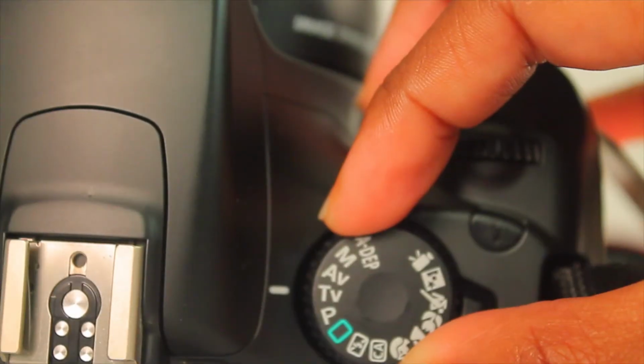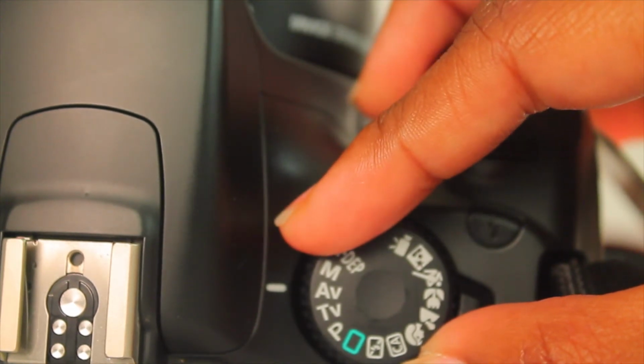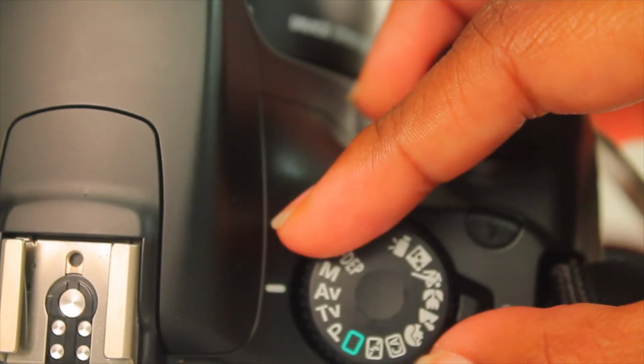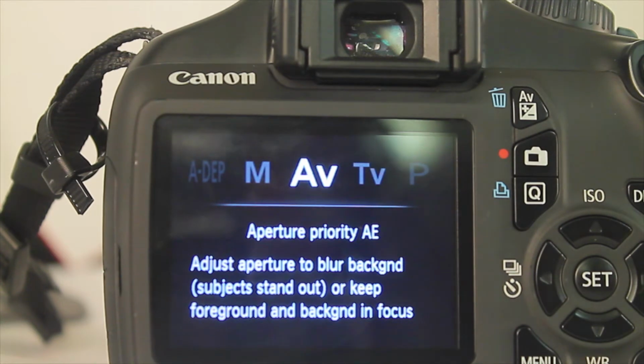The next shooting mode that I will be talking about is the aperture priority mode, which is represented on my Canon Rebel as AV. This mode can be thought of as a semi-automatic mode. You set the aperture and the camera will automatically put in the settings for the shutter speed.